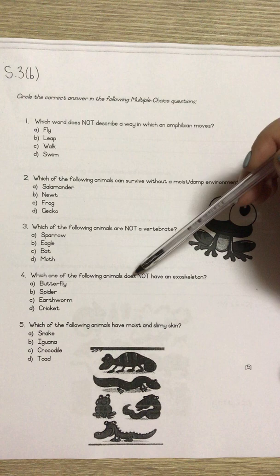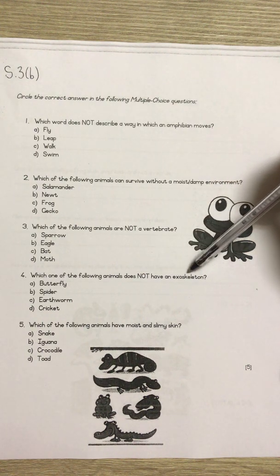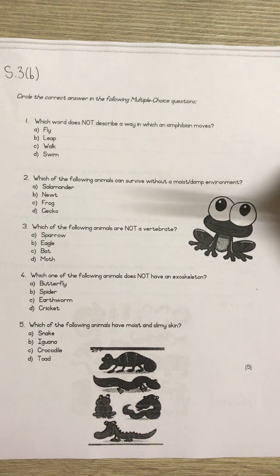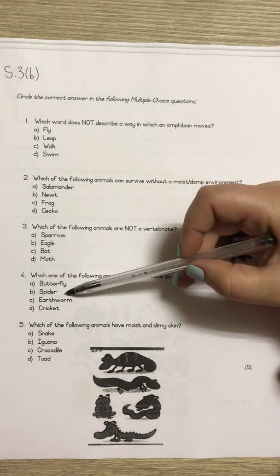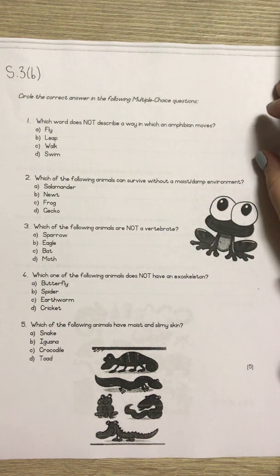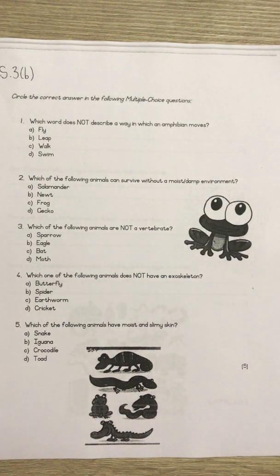Number 4, which one of the following animals does not have an exoskeleton? This animal will not have an exoskeleton. Is it a butterfly, a spider, an earthworm, or a cricket? Okay, so which of those does not have an exoskeleton? A butterfly, a spider, an earthworm, or a cricket?